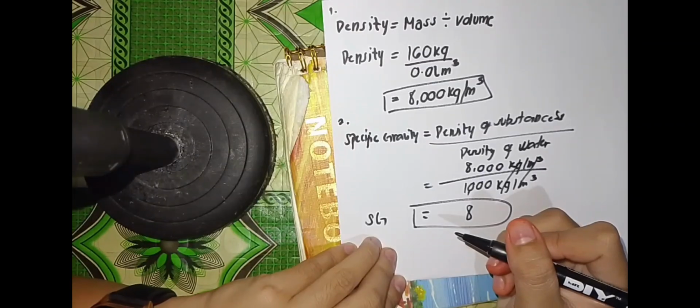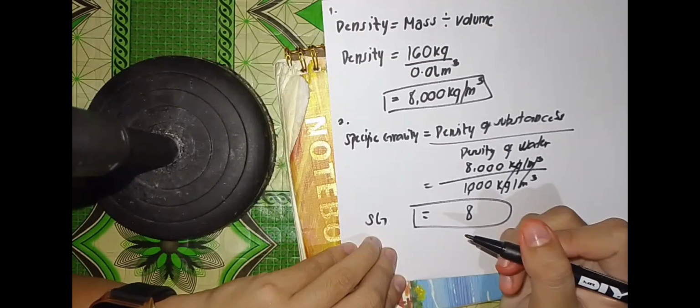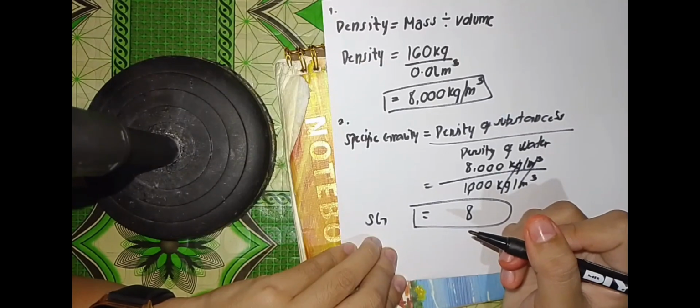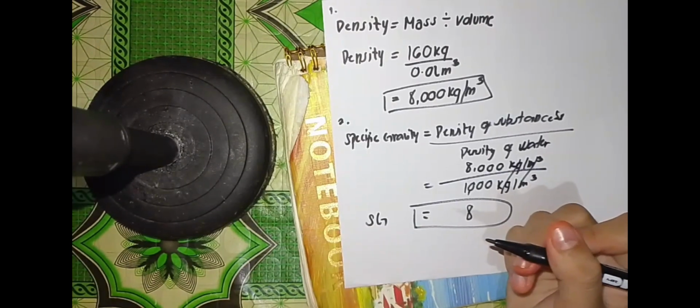So the specific gravity of the block is 8. This means the metal block is 8 times denser than water, so it will sink if placed in water.